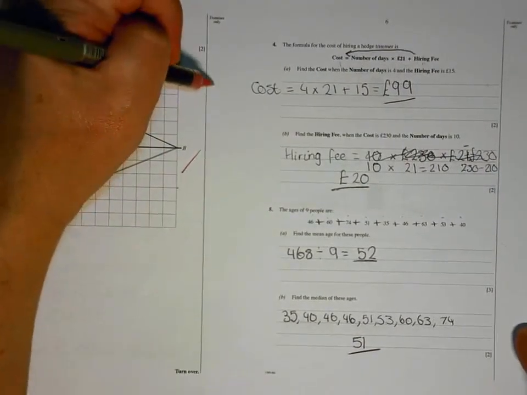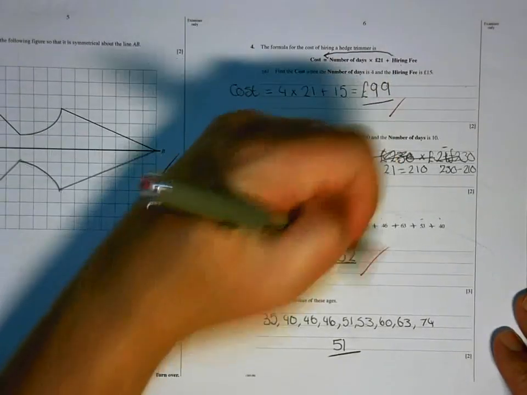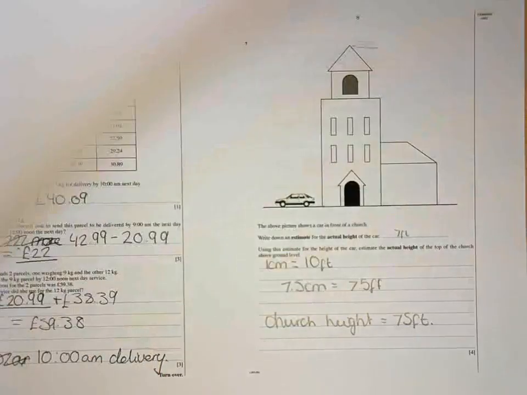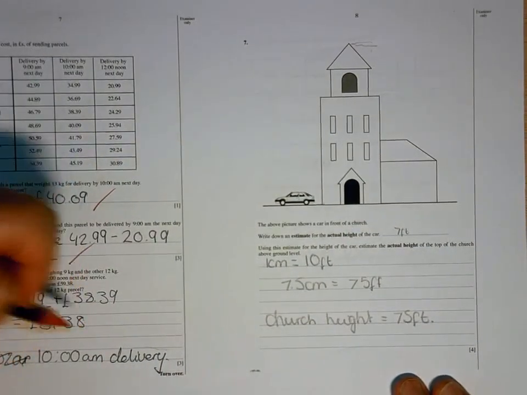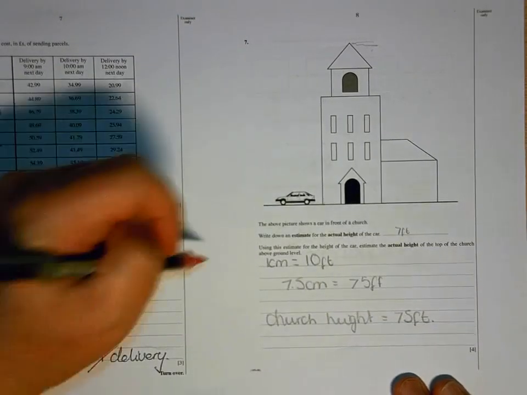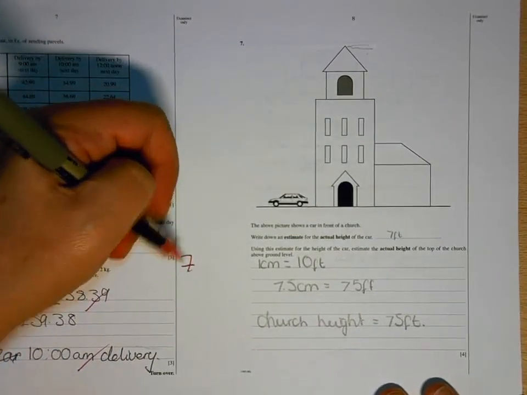That's a good bit of symmetry. 99, 20, 52 and 51. That's great. Full marks. 11 marks for that page. That's good. That's good. 38, 10 a.m. delivery. Excellent. So we've got 7 marks there.